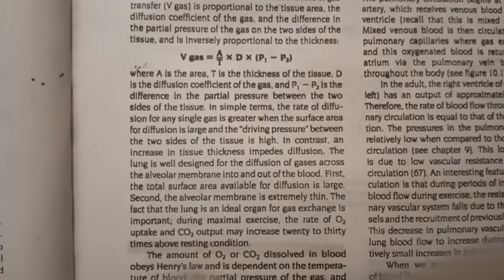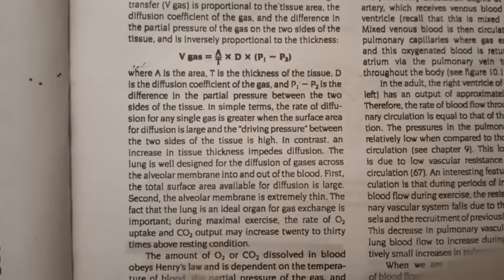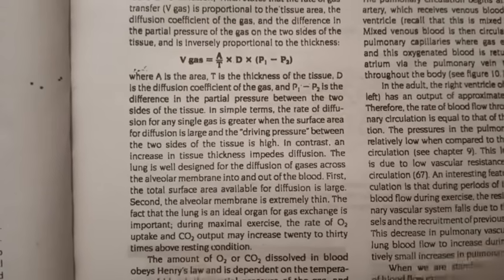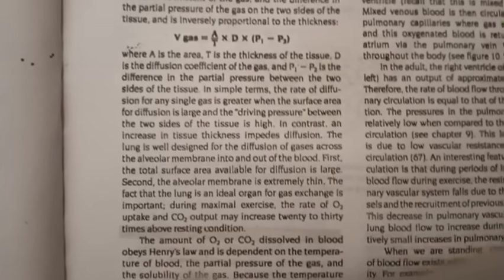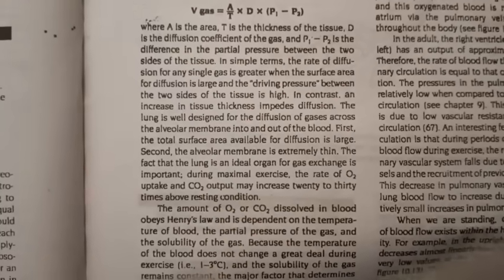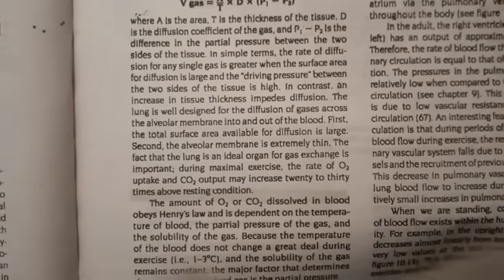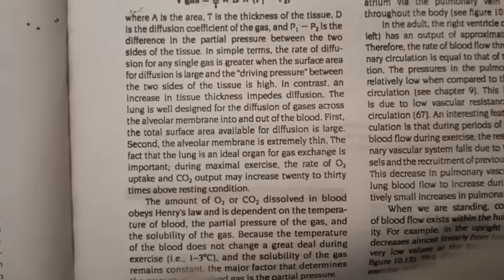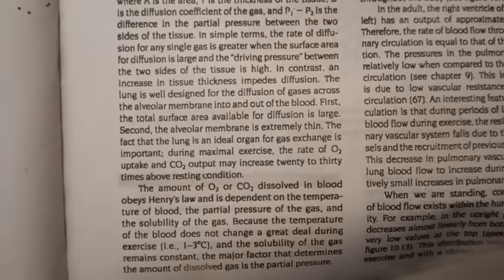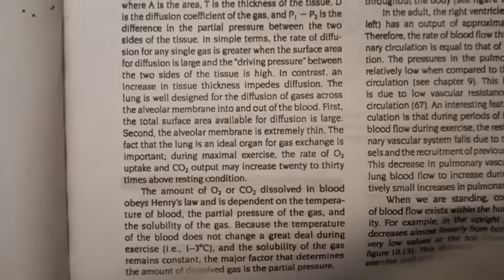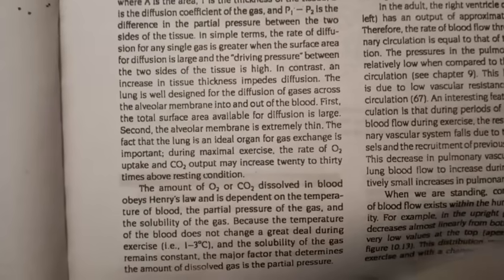D is the diffusion coefficient of the gas and P1 minus P2 is the difference in partial pressure between two sides of the tissue. In simple terms, the rate of diffusion for any single gas is greater when the surface area for diffusion is larger and the driving pressure between the two sides of the tissue is high. In contrast, an increase in the tissue thickness impedes the diffusion.